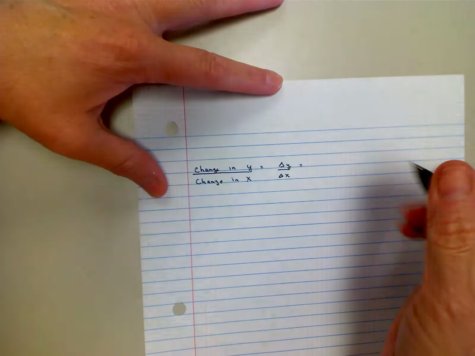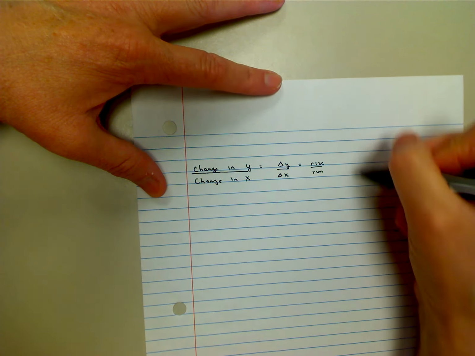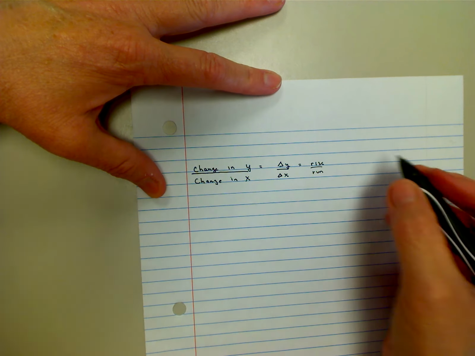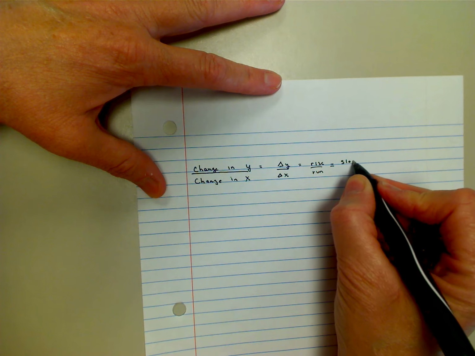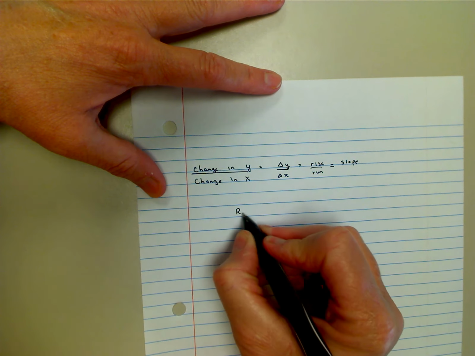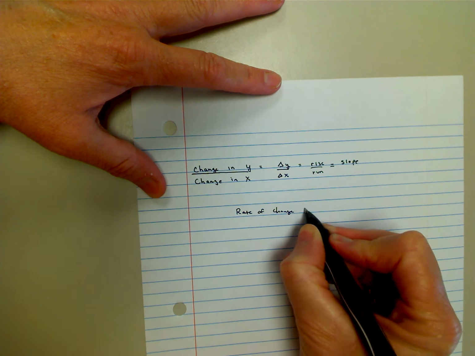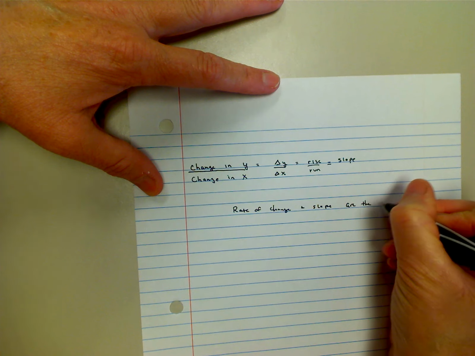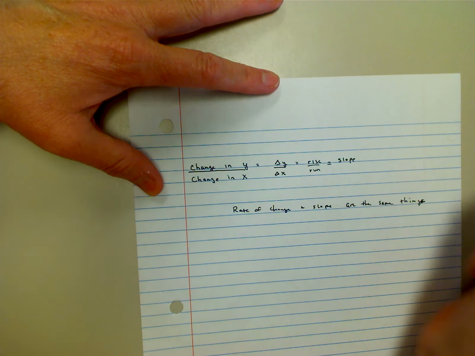Or maybe you've heard about it as rise over run, rise being the change in y over the change in x. And when you did hear about rise over run, we knew that that was called slope. So rate of change and slope are the same thing. And we find them the same way.